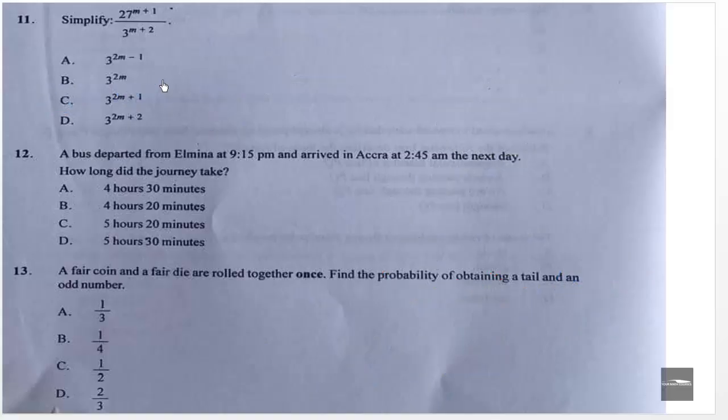A bus departed from Elmina at 9:15 p.m. and arrived in Accra at 2:45 a.m. the next day. How long did the journey take? So how long from 9:15 to 2:45 a.m.? There are so many ways you can do this.